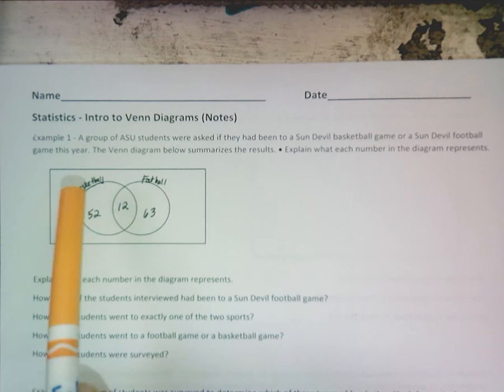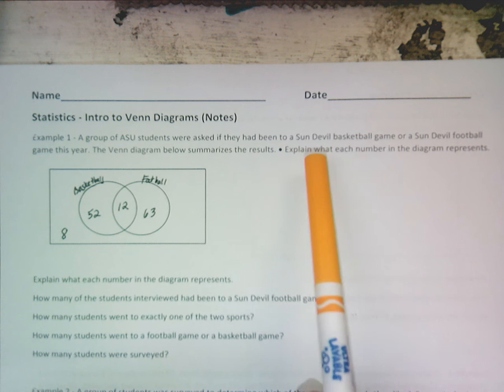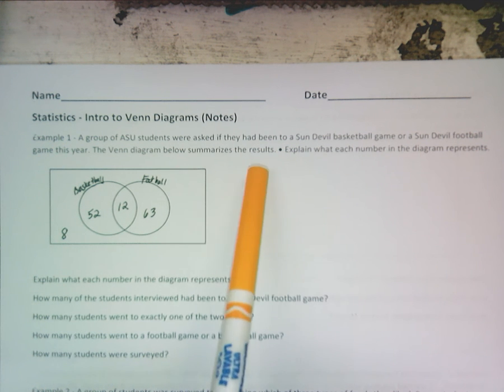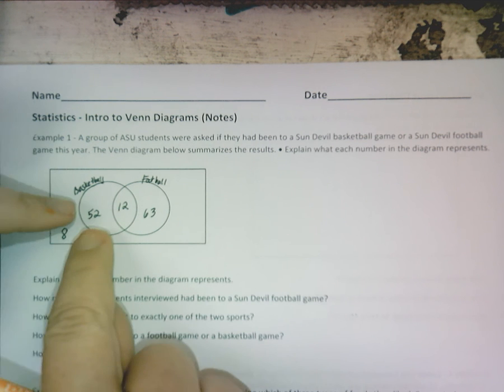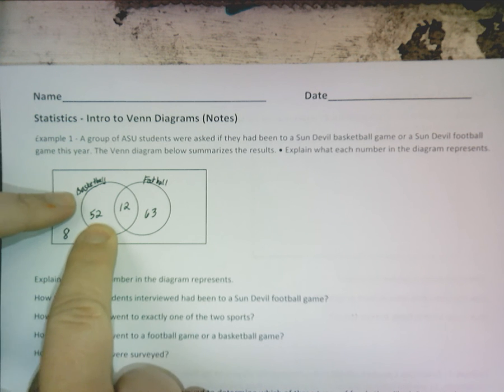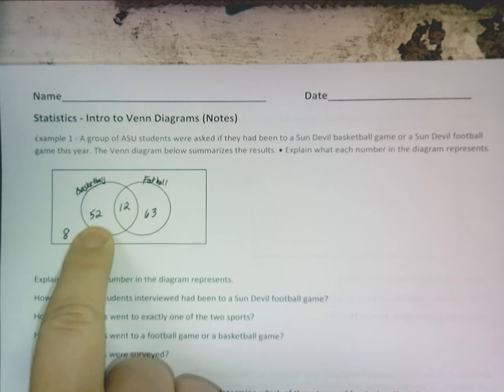Okay, so in a group of ASU students, they were asked if they had been to the Sun Devil basketball game or a Sun Devil football game this year. The Venn diagram below summarizes the results. Let's explain what each one of these represents. If I'm 52, or part of the 52, that means I saw a basketball game, but I have not seen any football game at all. All I did was see a basketball game.